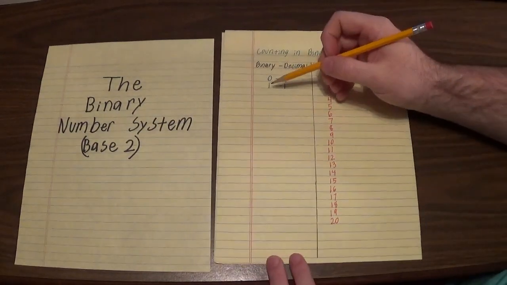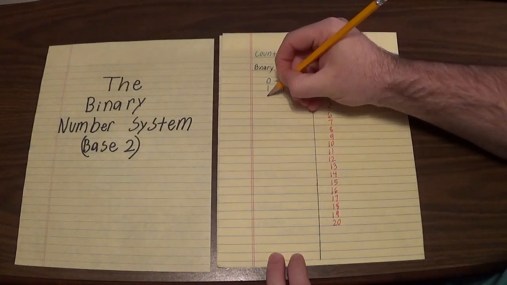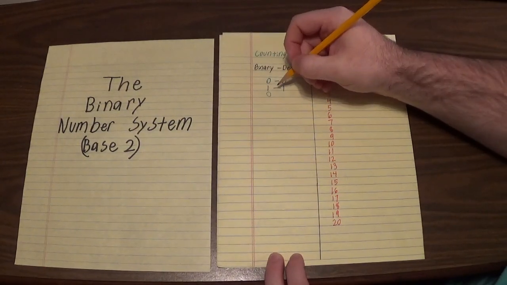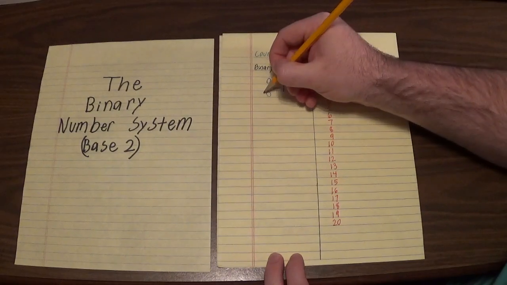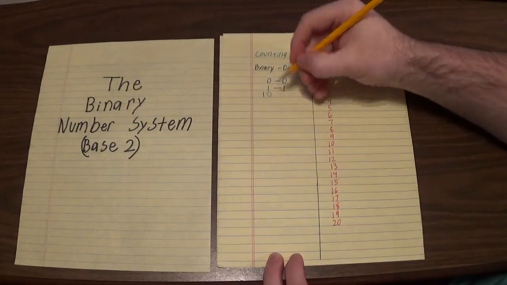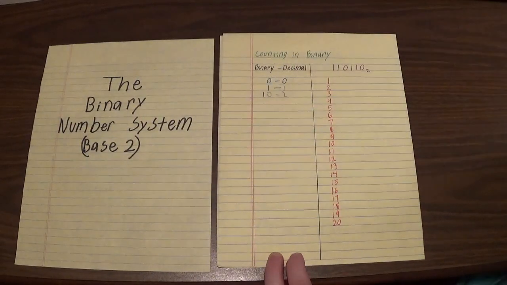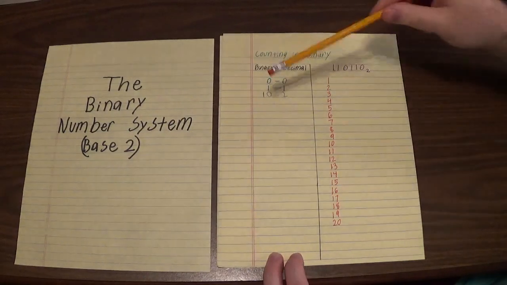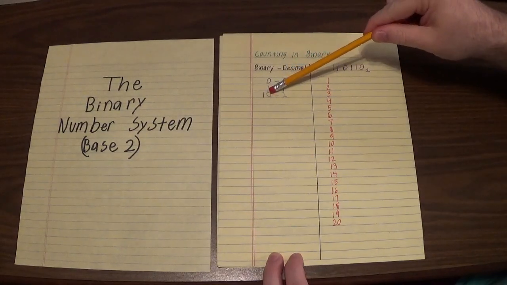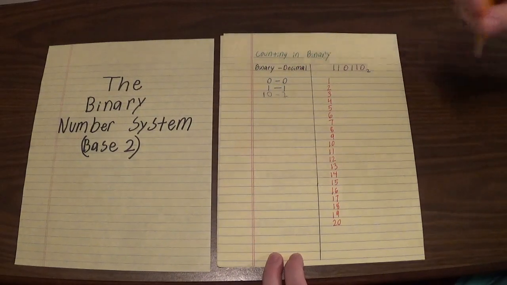So after I count 1 to go to 2, I make this first place value a 0, and then I go into another place value. So 1 0 in binary is worth 2 in decimal. Okay, so that is not 10. That is 1 0, which in decimal is 2.